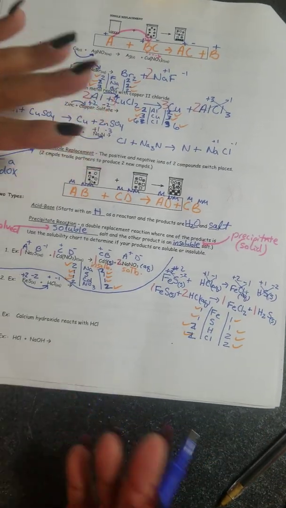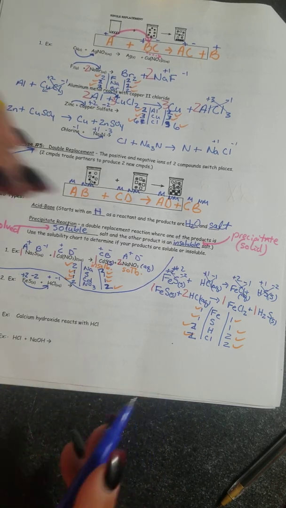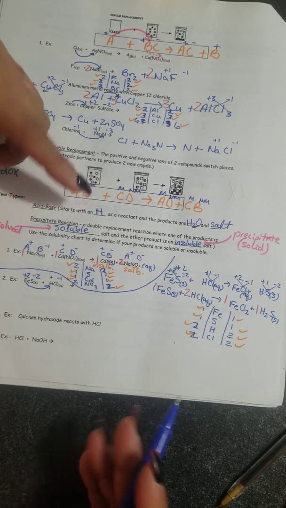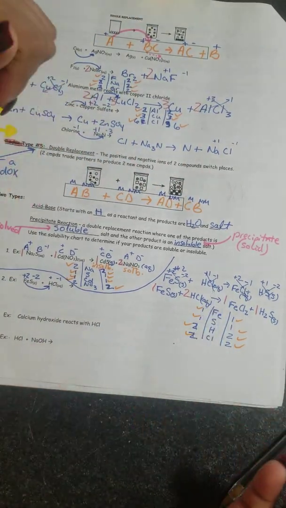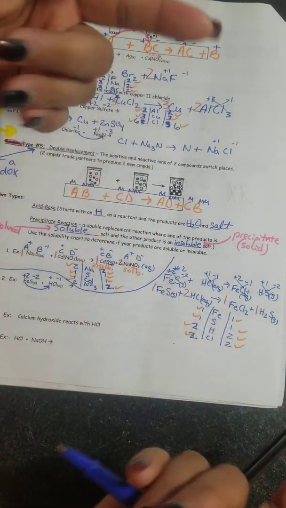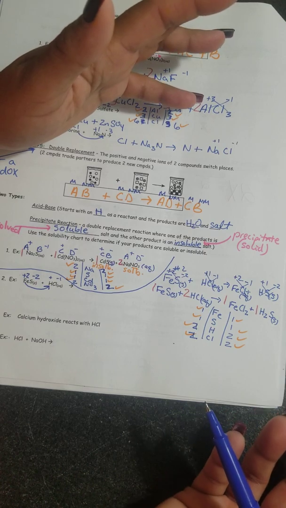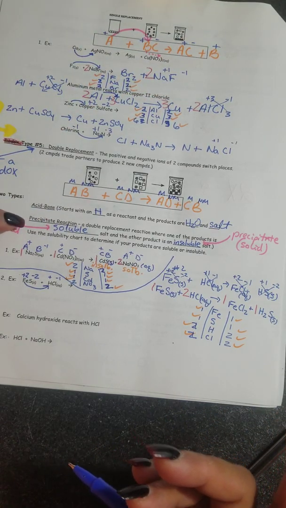Okay? So that was question number 2. Again, if it's a double replacement, then if it has hydrogen by itself on the reactant side and on the product side I have H2O, it's what we call an acid base. You're just going to go ahead and swap them, crisscross everything, and you're done. Balance.